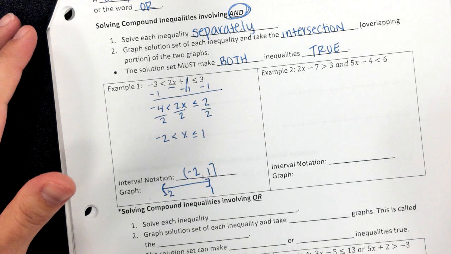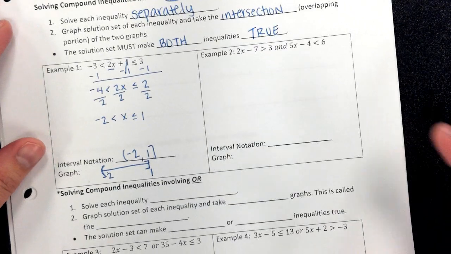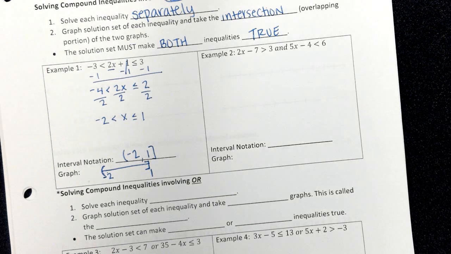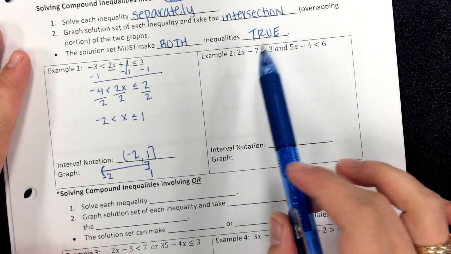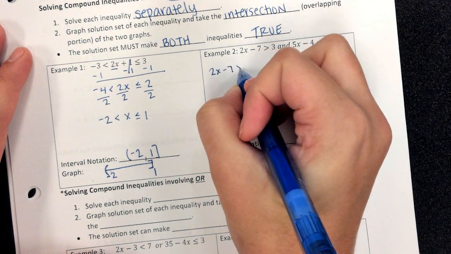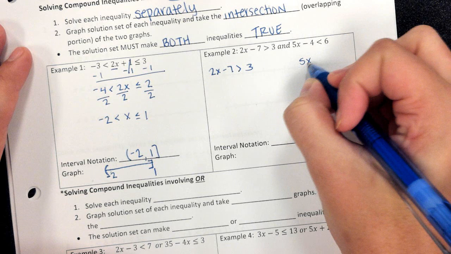All right, let's go to number 2. So number 2 is set up a little differently because it's written as 2 separate things. It's not one big one. So I'm going to push pause. I want you to solve both of these. So just on your paper, let's solve them, and then we'll talk about what it means. Okay?